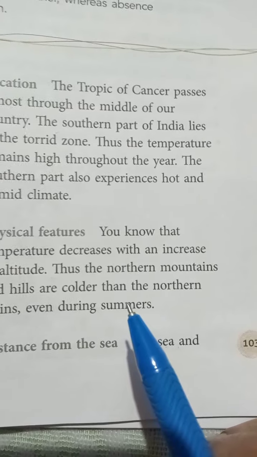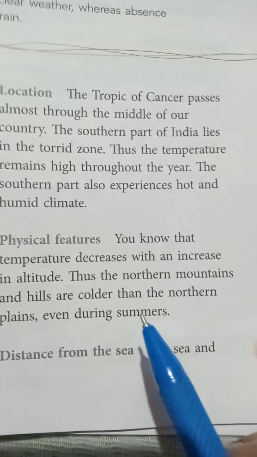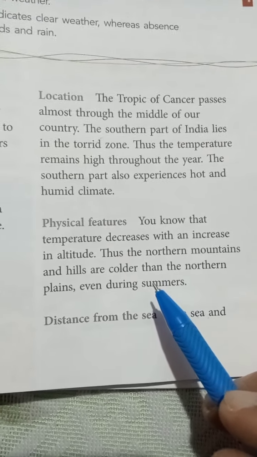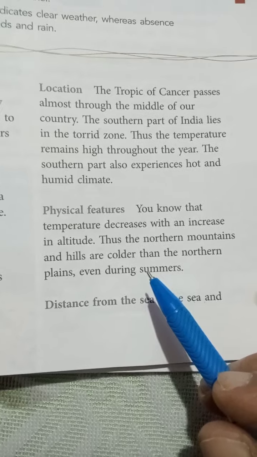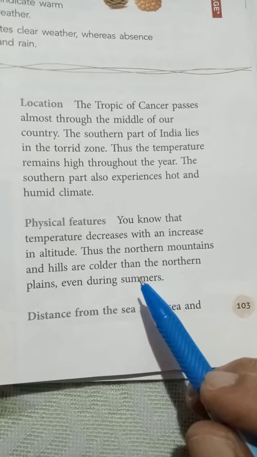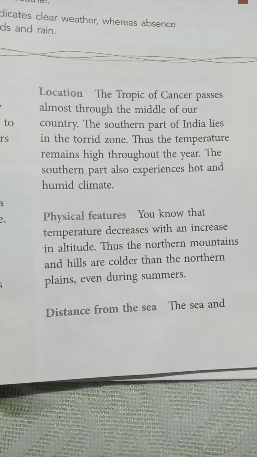Punjab, I have been in Punjab. It is very hot in Punjab. But in Himachal Pradesh, the plains are cold, no doubt. Plains are hot, no doubt, during summer. But the plains are not that hot as you get in the Punjab area.